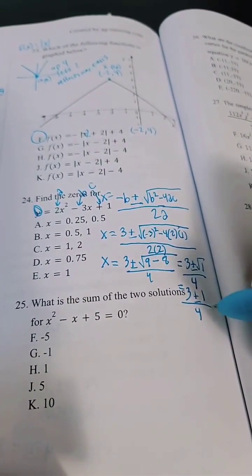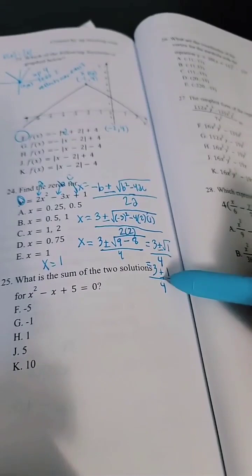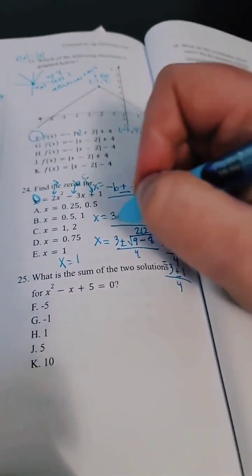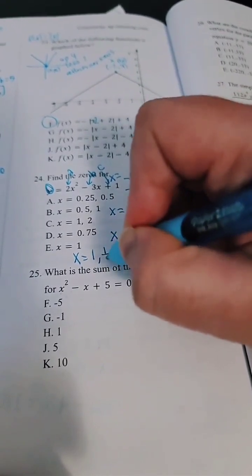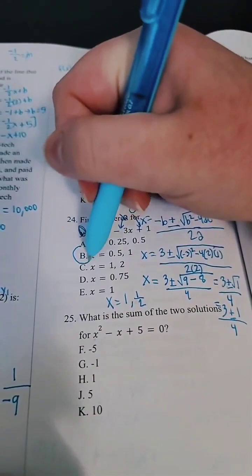3 plus 1 is 4 over 4, which is just 1, so x could equal 1. Or we could do the minus version, which says 3 minus 1. 3 minus 1 is 2, over 4 is 2/4, which is the same thing as 1/2. So 1/2 and 1 would be B.